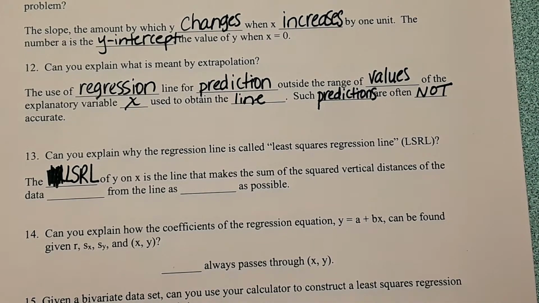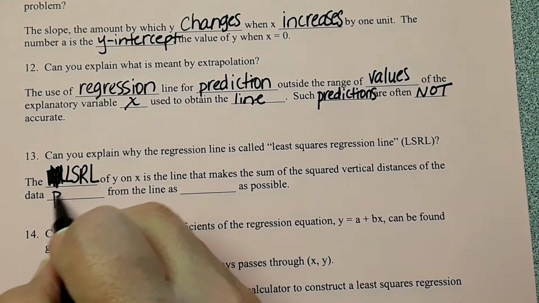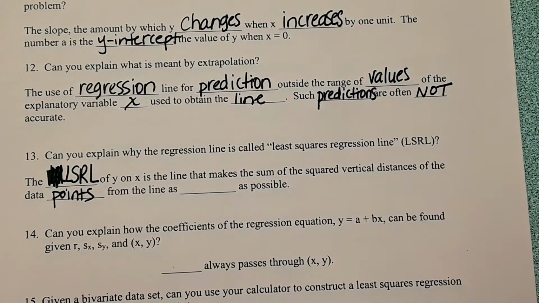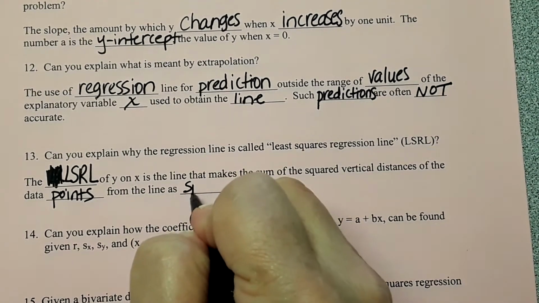You can abbreviate this on the test, on the AP test and on my test. You can write the LSRL; you do not have to write out least squares regression line. This is one of the abbreviations that they allow. The LSRL of y on x is a line that makes the sum of the squared vertical distances of the data points from the line as small as possible.